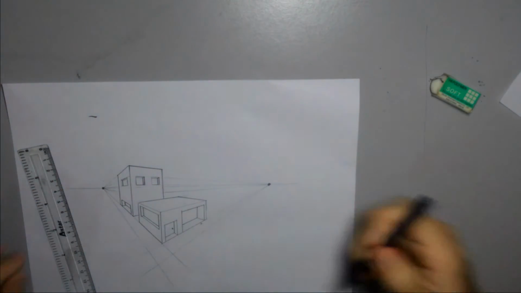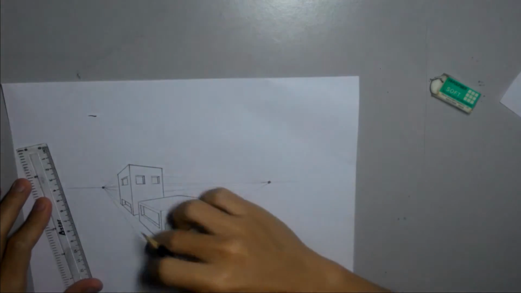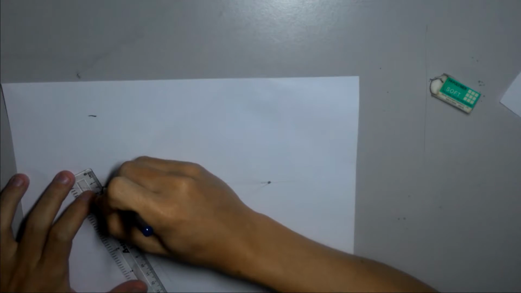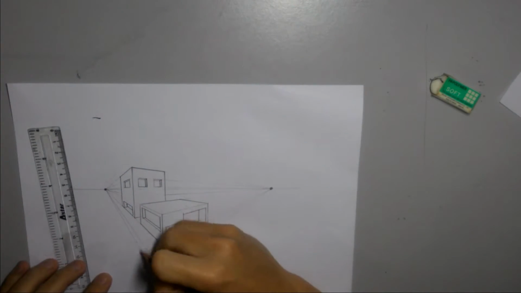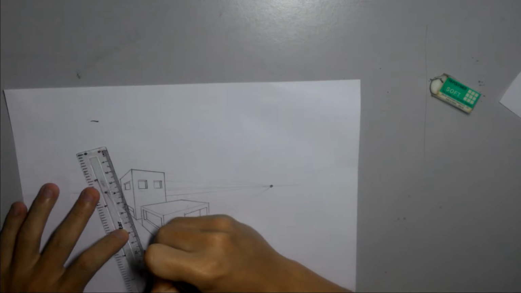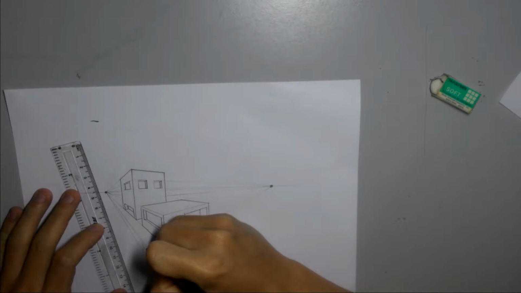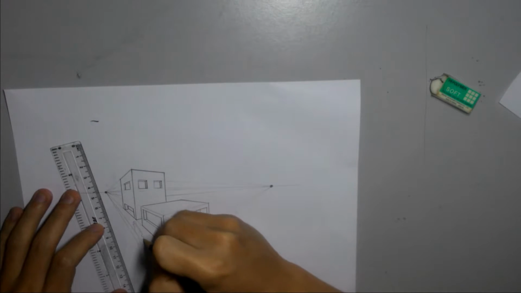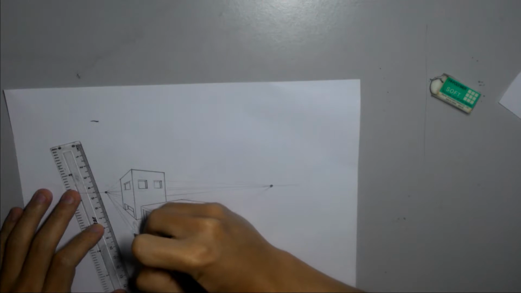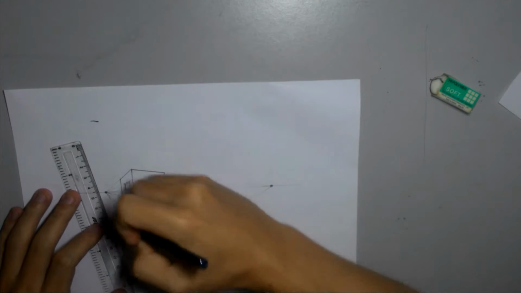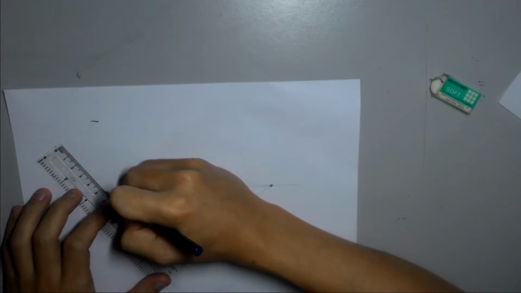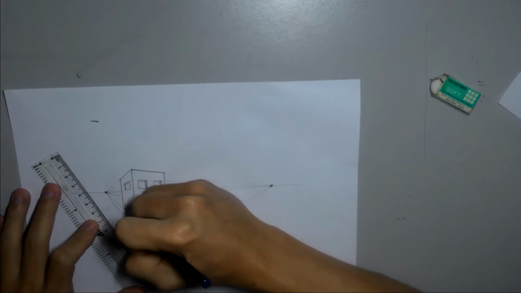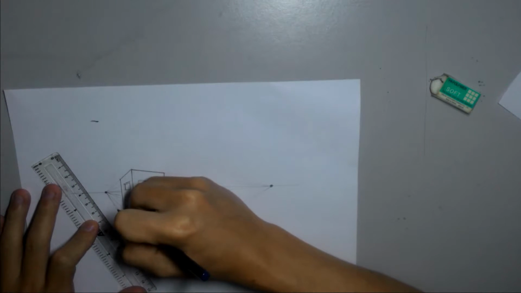Now we'll put some trees here. This is the pathway, walkway. We put some trees here. So just draw a small path. So we can draw some trees, very simple, just a simple one. Then your trees should be getting smaller, and make sure the tops of the trees are aligned to your guidelines.